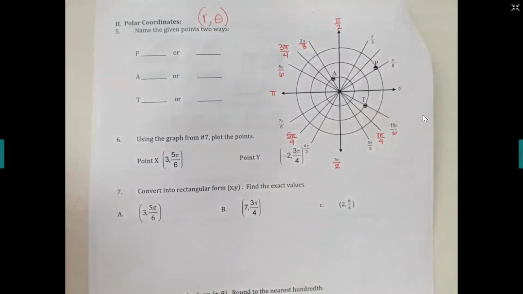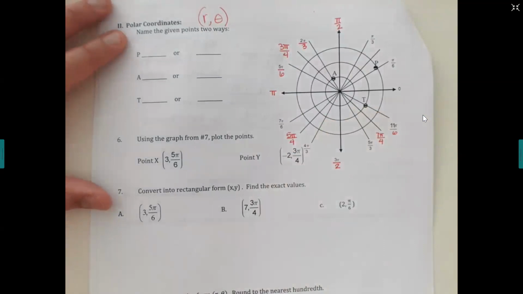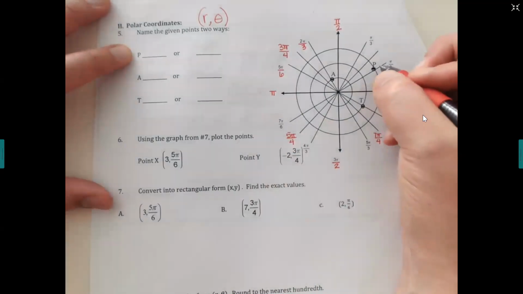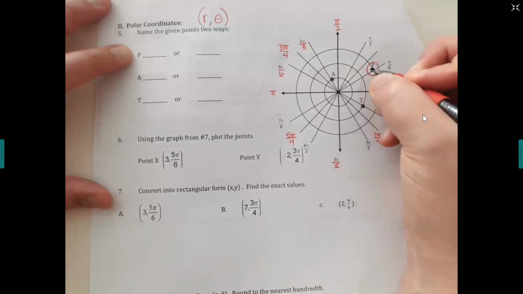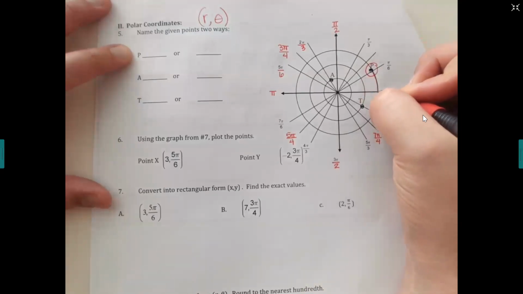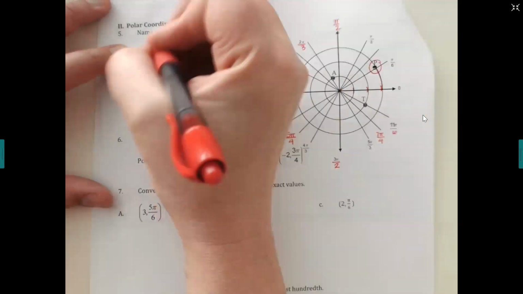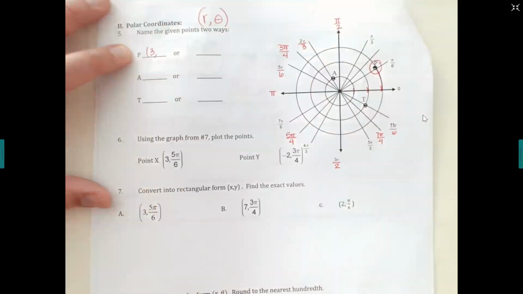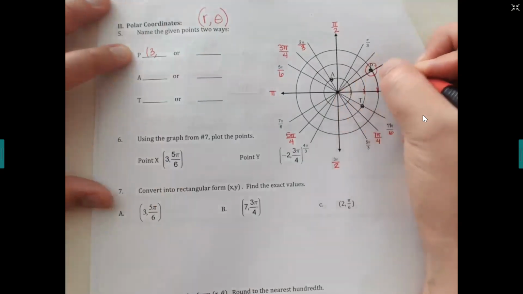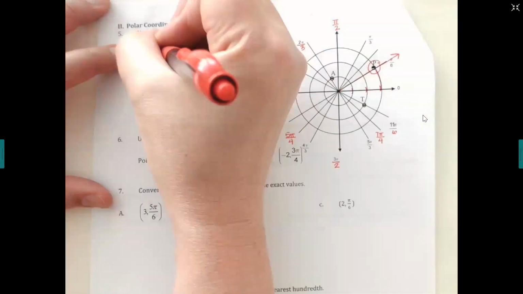So it says name each of the points 2 ways. Let's do P first. So first thing I'm looking for is where my point is. I'm going to count out how many rings away from the center that is. So it's 1, 2, 3. So my radius is 3. And then the ray that I'm on is pi over 6.